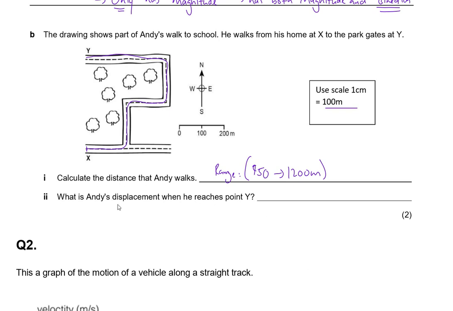Now the next one, you'll have to measure the displacement. Displacement is pretty much where you were. You were at X, and then you just went straight to Y. So this here is your displacement: where you were and where you end up in a straight line. So all you do is measure from X straight to Y, and this is roughly between 350 to 420 meters.